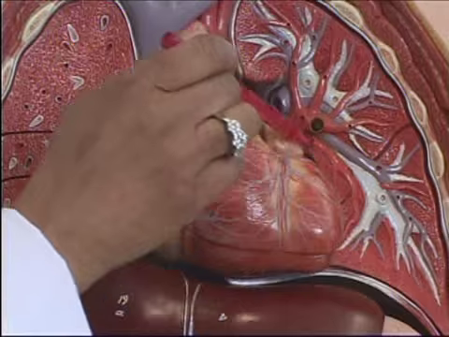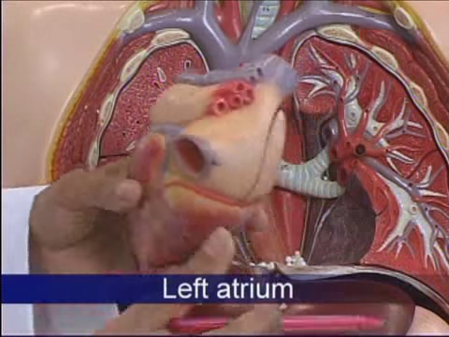The heart is pyramidal in shape, and so the base of the heart, if I take this out, this area is the base of the heart, so that lies on the posterior aspect and is formed by the left atrium.